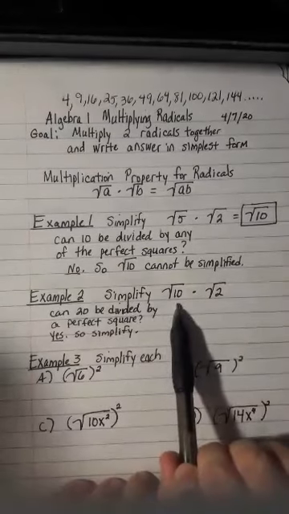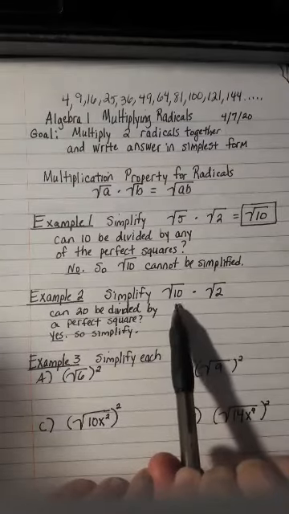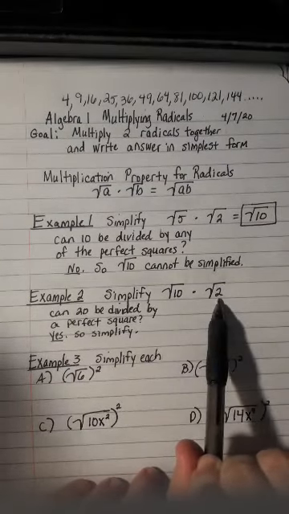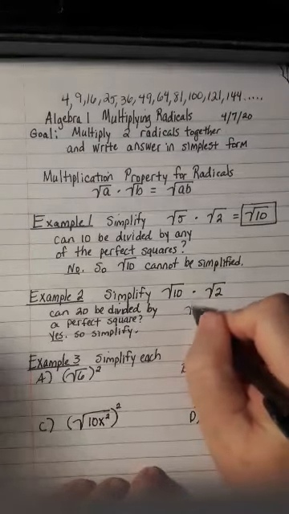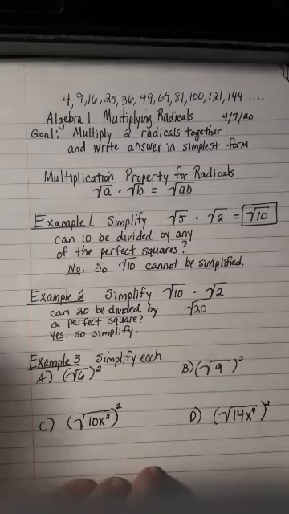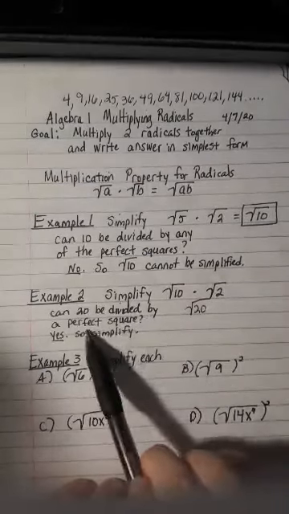Simplify the square root of 10 times the square root of 2. So once again, we're going to multiply what's inside the radical, 10 times 2, which is 20. And we're just going to make a square root of 20. Now, this is not my final answer, because it says, can 20 be divided by a perfect square?